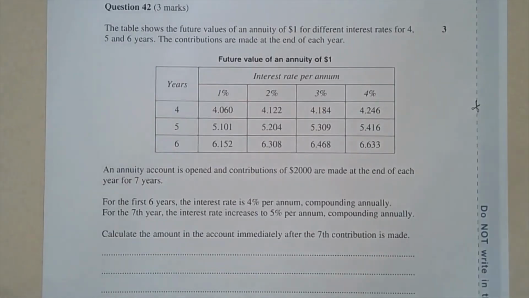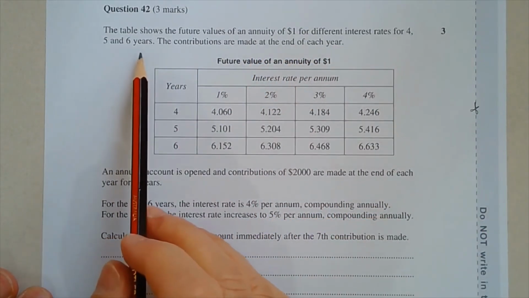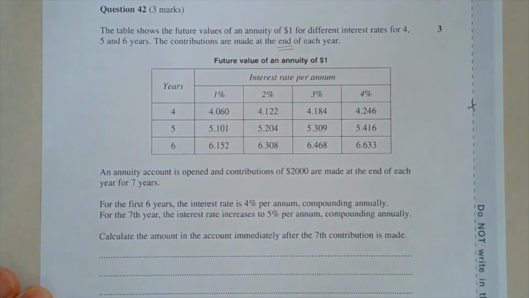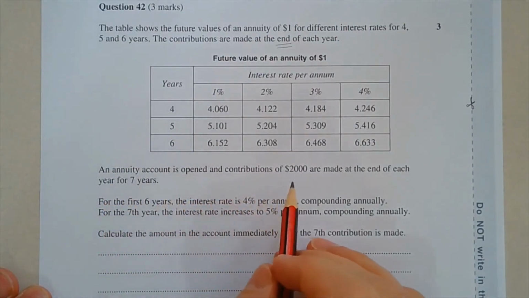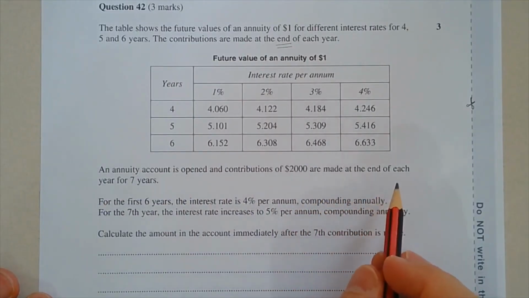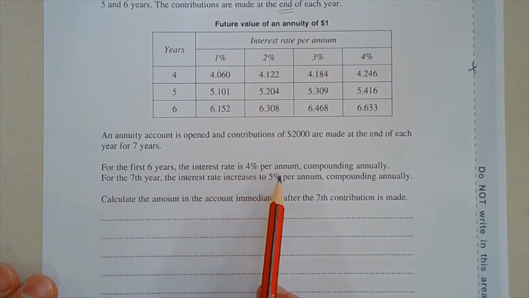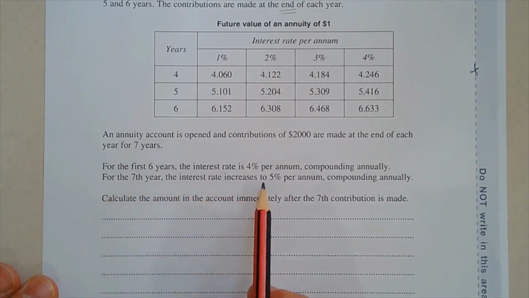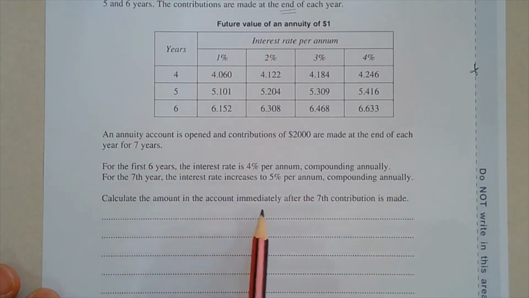Question 42. The table shows the future values of an annuity of $1 for different interest rates for 4, 5, and 6 years. The contributions are made at the end of each year. And that's very important to note that one. An annuity account is opened and contributions of $2,000 are made at the end of each year for 7 years. For the first 6 years, the interest rate is 4% per annum, compounded annually. For the 7th year, however, the interest rate increases to 5% per annum, compounded annually. So calculate the amount in the account immediately after the 7th contribution is made.